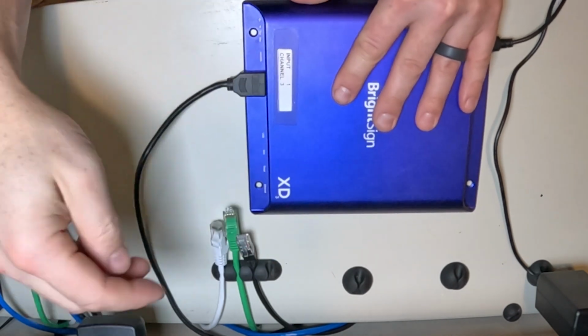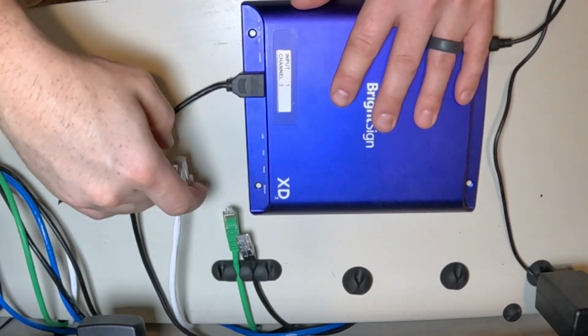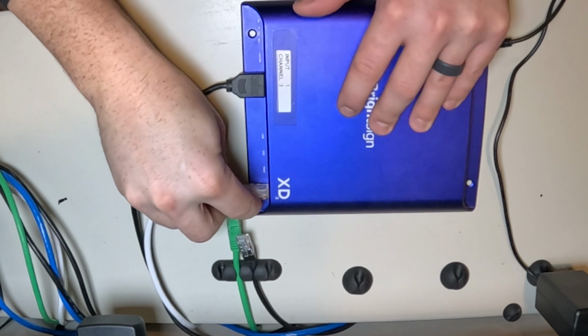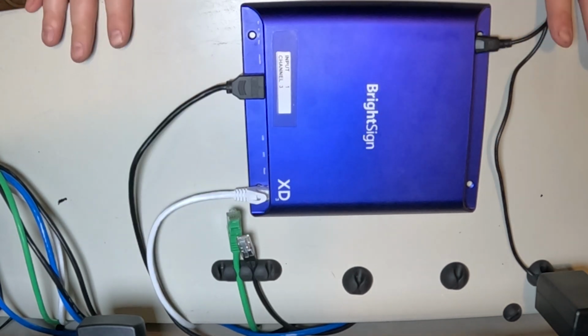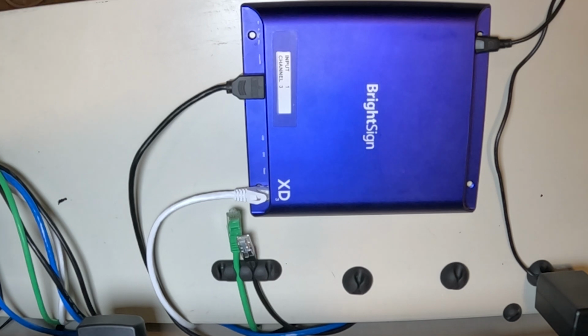So I've got Ethernet here. There is some wireless capability with some of these players. So I'm going to just go and plug it in. So now that the player is plugged in, we'll see on the TV some language to adopt it, and we'll go through the process there. Download BrightAuthor Connected and get going with our calendar on our screen.